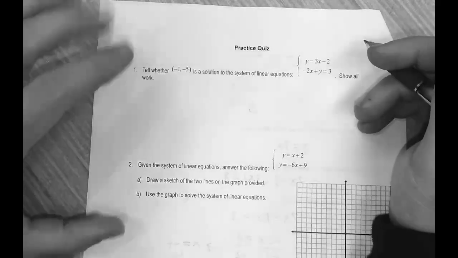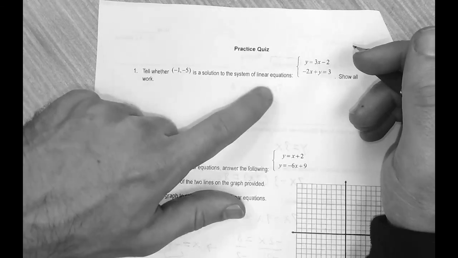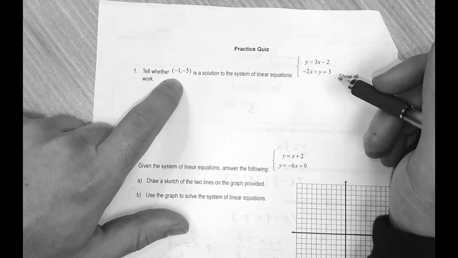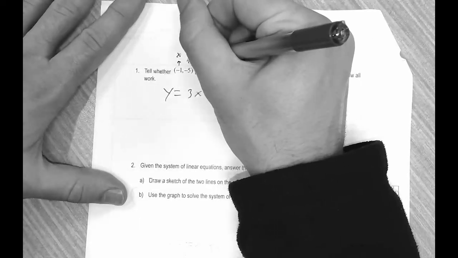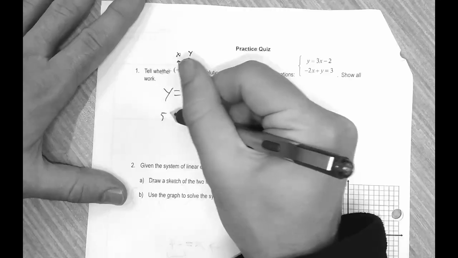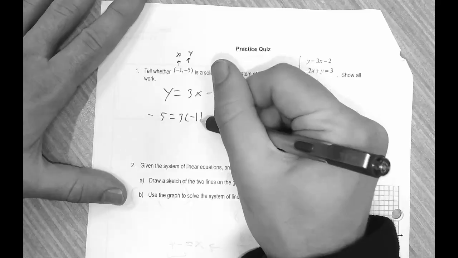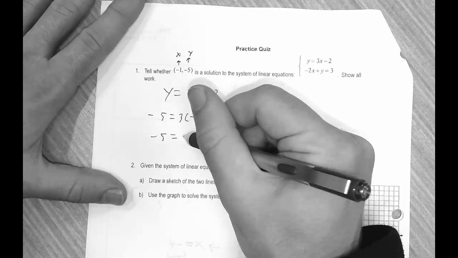All right, I'm going to get started. First question. Tell whether negative 1 comma negative 5 is a solution to the system of linear equations. So if it's a solution, that means that it should work for both of these equations. So for y equals 3x minus 2, when I plug these values in, it should be true. So remember, this is my x and this is my y. So it's negative 5 equals 3 times negative 1 minus 2. That's negative 5 equals negative 3 minus 2, that is negative 5.